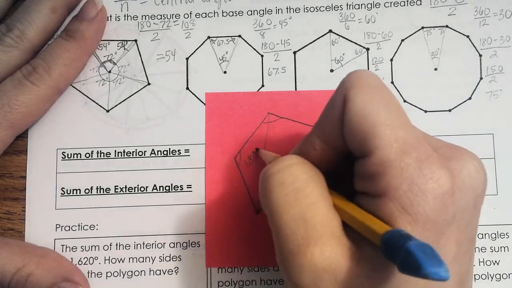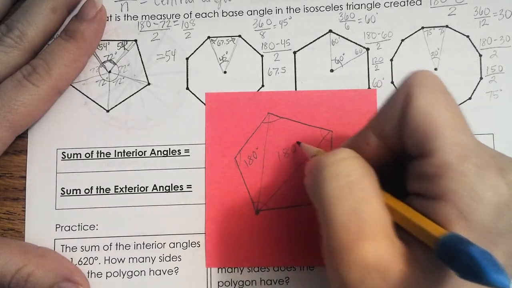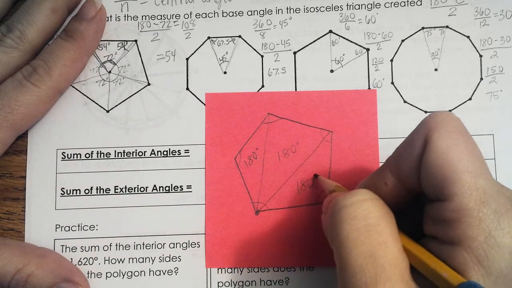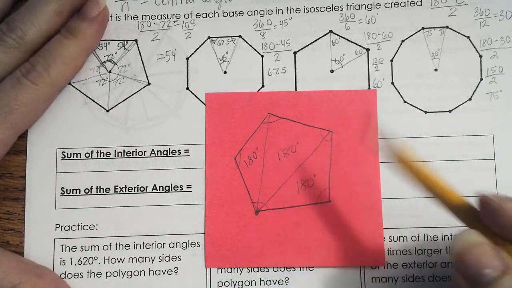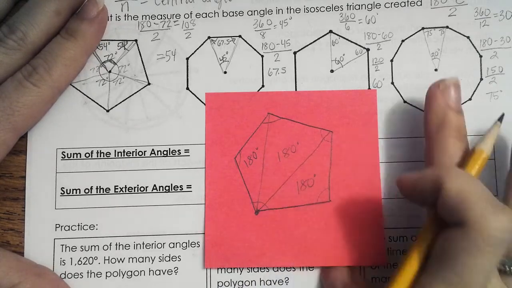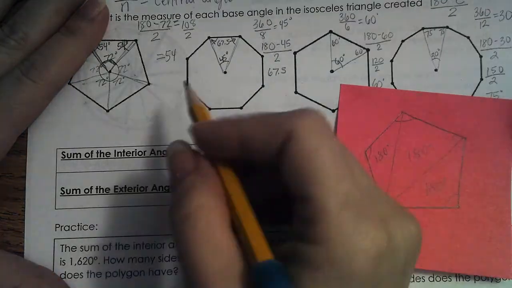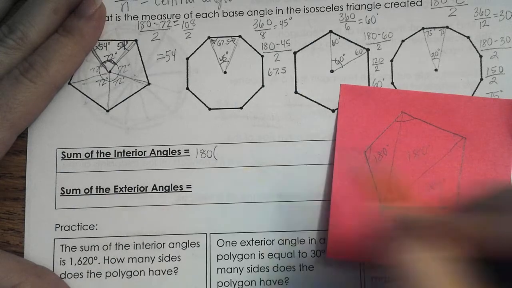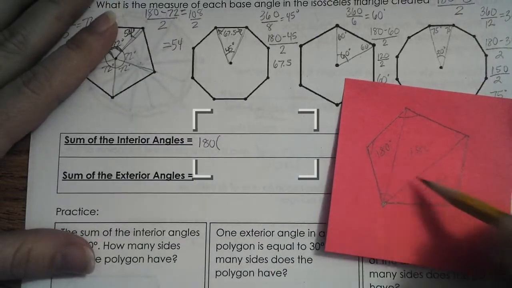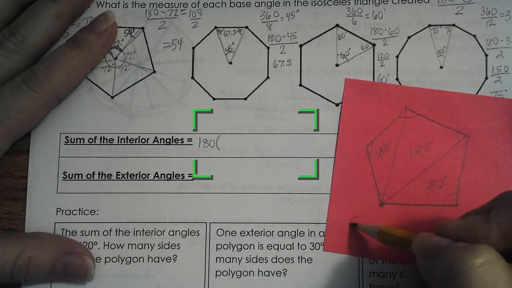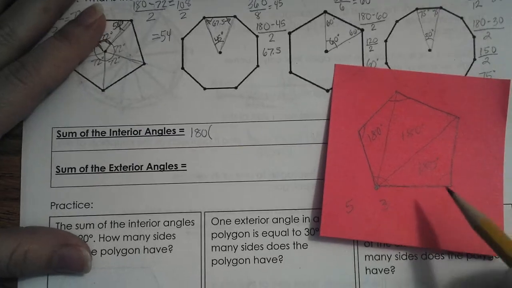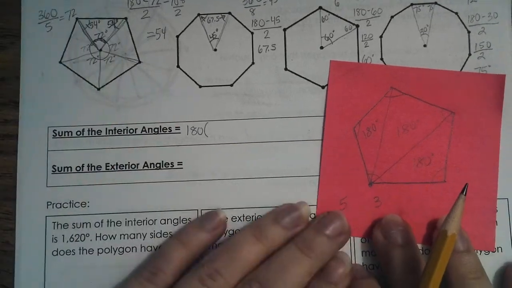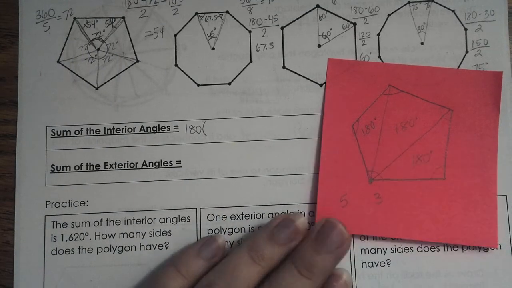How many degrees are in each of these triangles? Well, we know a triangle has 180 degrees total. So if we wanted to know how many degrees were in the pentagon, we could say 180 times, well, here it is 3. This 5-sided figure breaks up into 3 triangles. Hopefully the lighting is okay, you can see that.